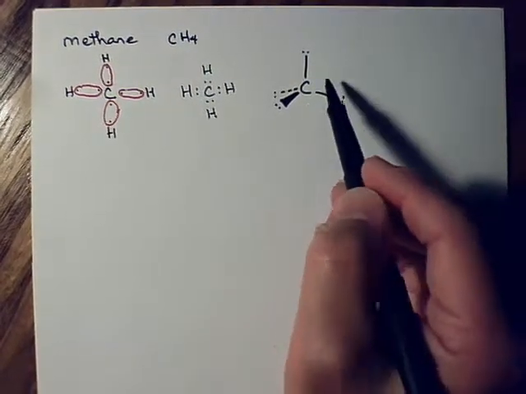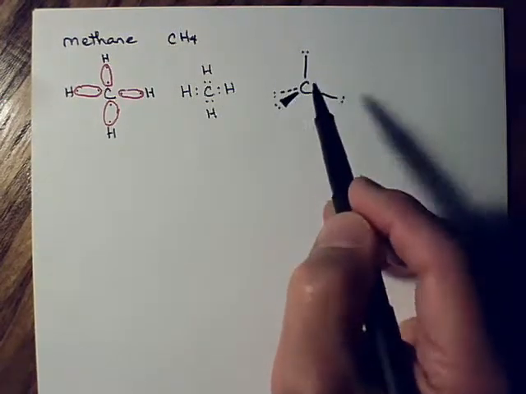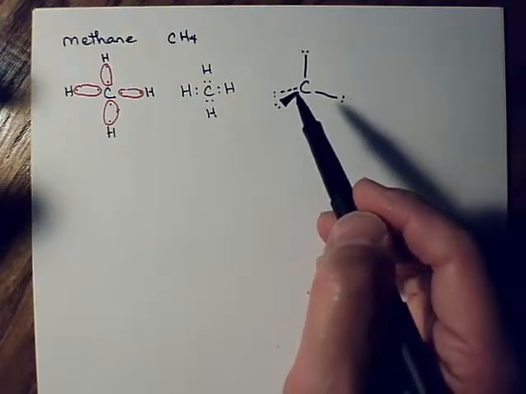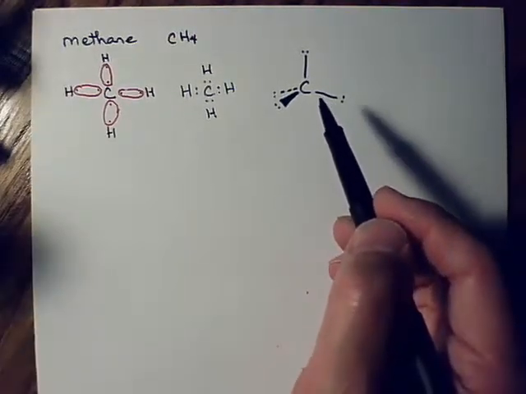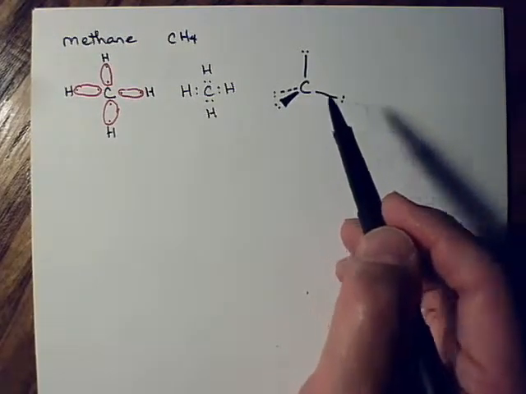Now, this shape is a tetrahedral. So this is like it has 2 names. The first name is tetrahedral, and the last name has more than one name. Electron pair shape. 3 names in the last name.